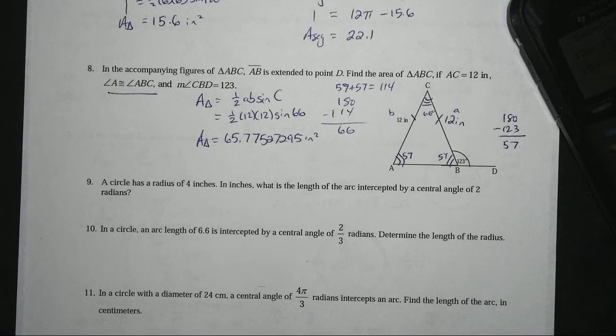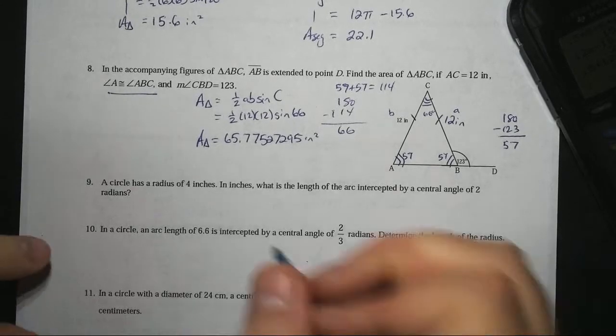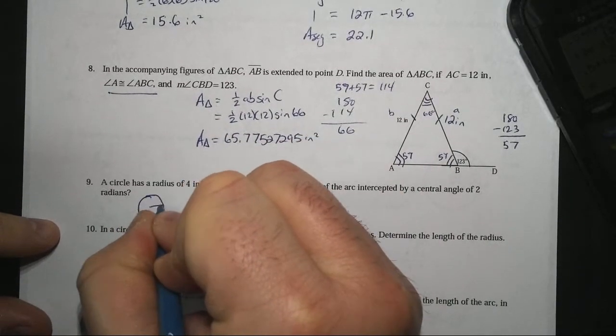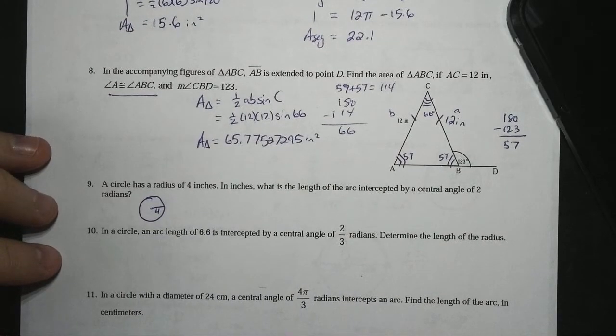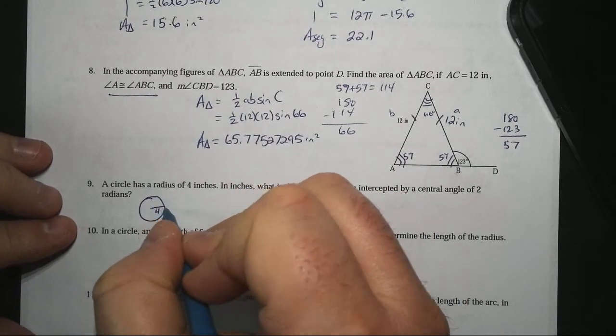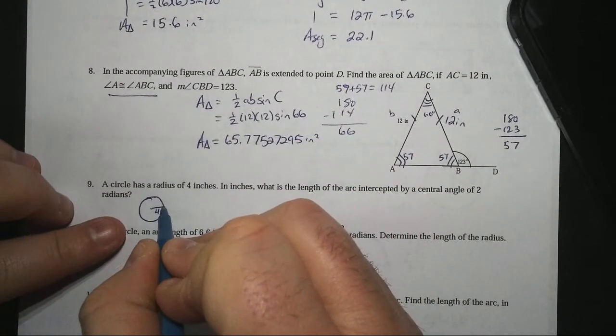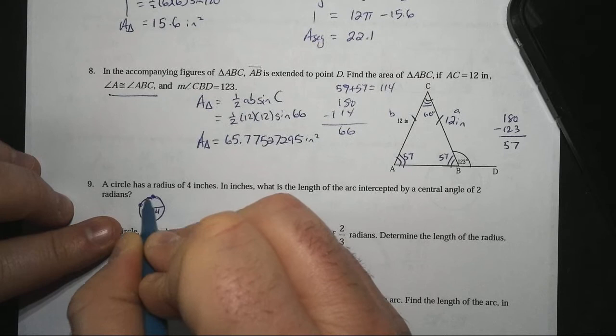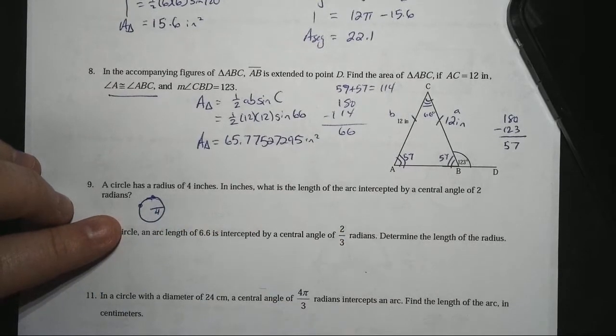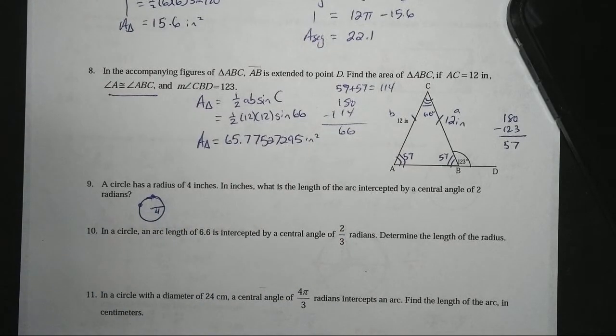All right, number 9. A circle has a radius of 4 inches. What is the length of the arc intercepted by a central angle of 2 radians? That means there are 2 radii going around the circle: 1, 2. How long is it? It should make sense that if I'm going 2 radii, the answer should be 8, right?